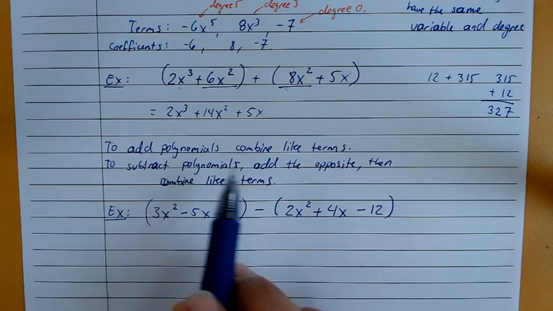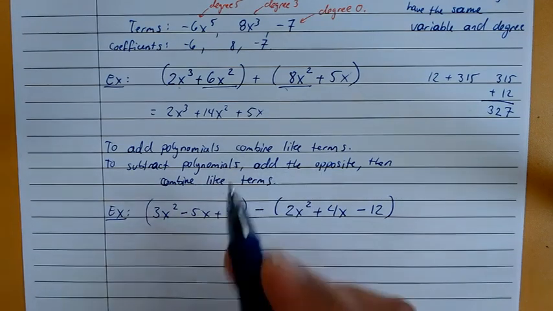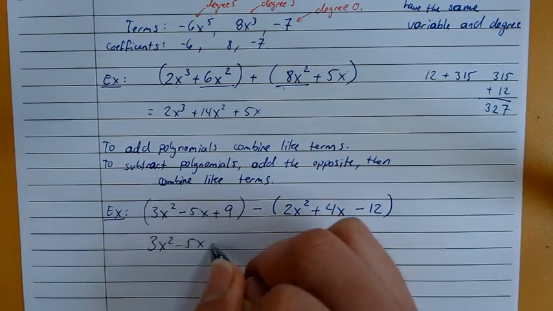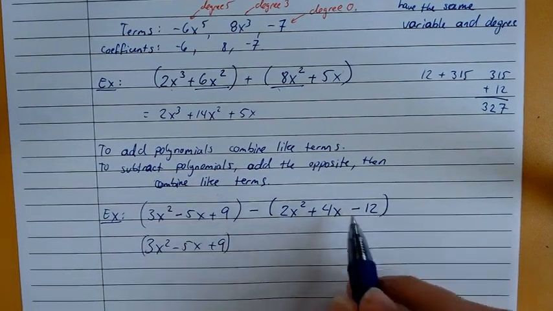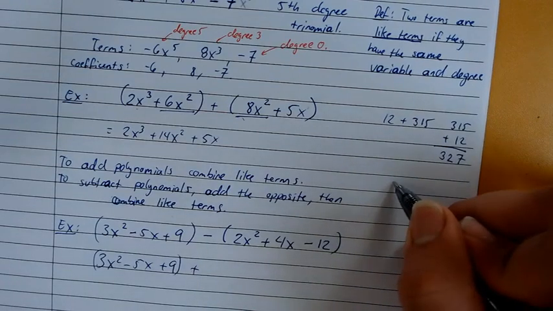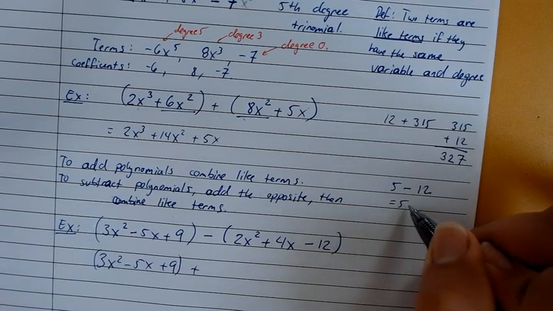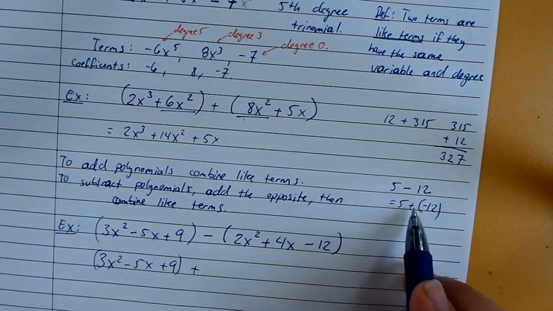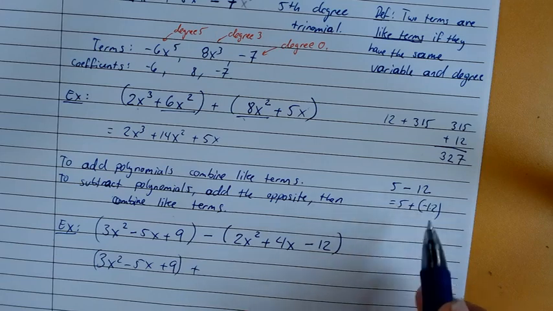But notice, to subtract polynomials, we have one extra step here. We're going to add the opposite. The way that works is, you're going to take the first polynomial and leave it as it was. But now instead of subtracting this polynomial, we're going to add its opposite, just like you do with regular numbers. If you have 5 minus 12, that's the same as saying 5 plus a negative 12. Subtracting a number is the same as adding its opposite. Subtracting 12 is the same as adding negative 12.